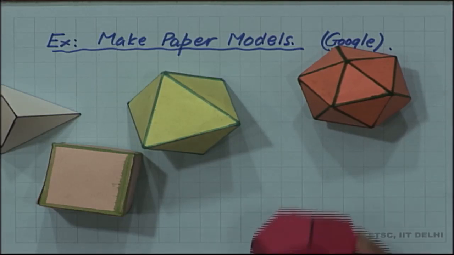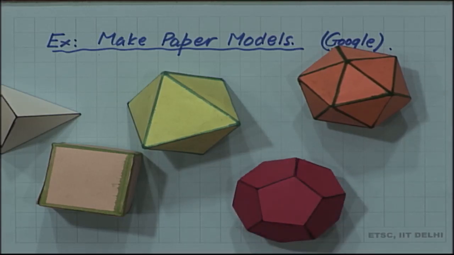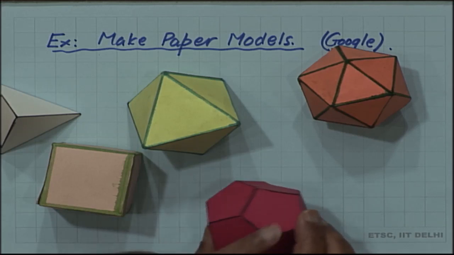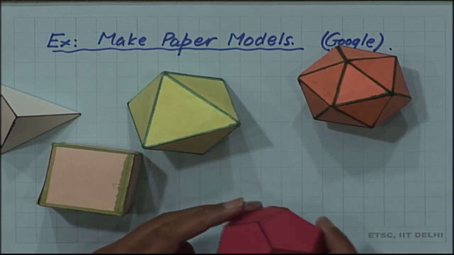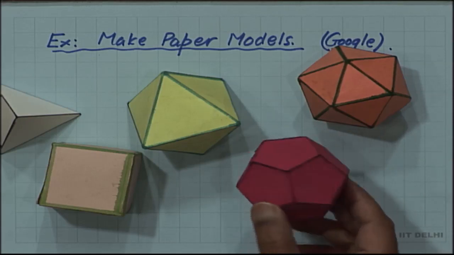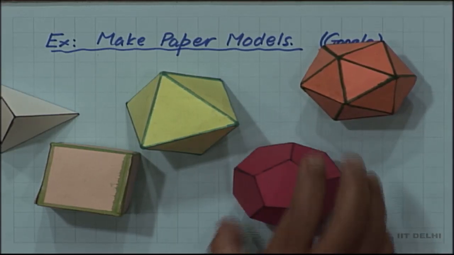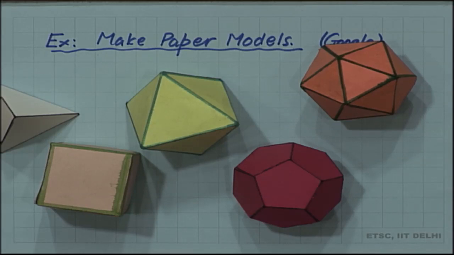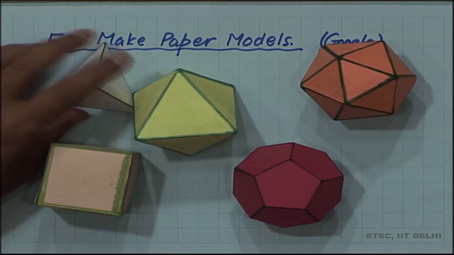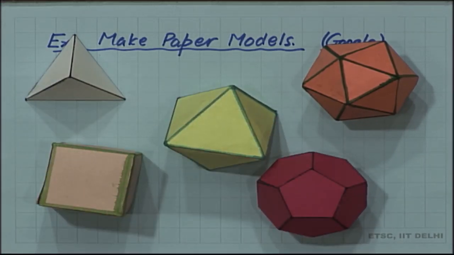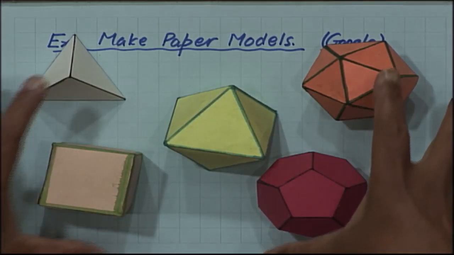So, this is the geometry of the icosahedron, and finally, the pentagonal dodecahedron. This is made up of pentagons. At every vertex 3 faces meet, all edges are identical, and it is a beautiful pentagonal dodecahedron. So, if you have time and if you want to make an effort, you can try to make all these solids. Details are all available on the web.